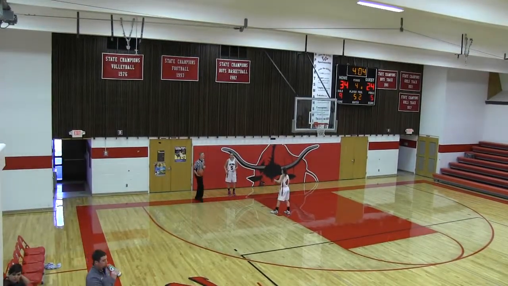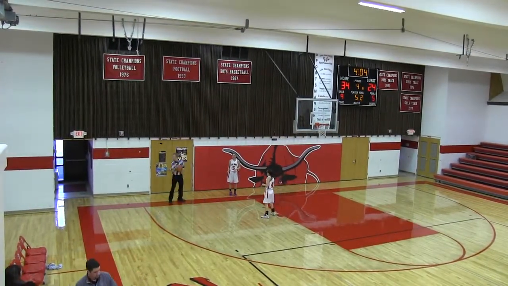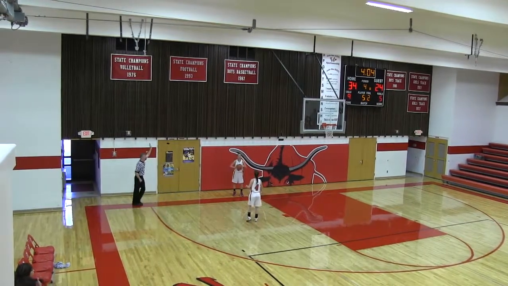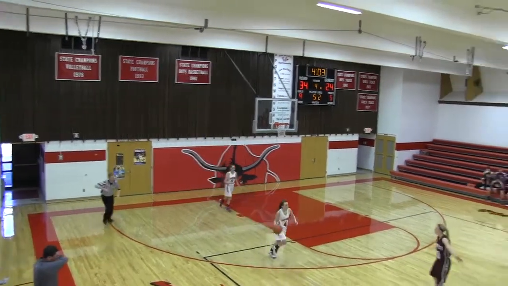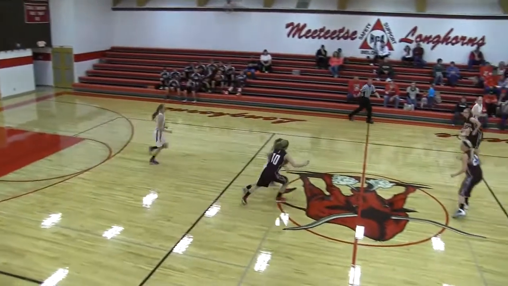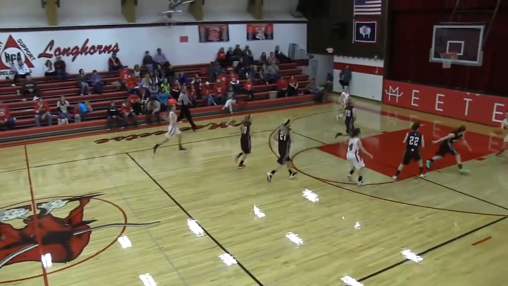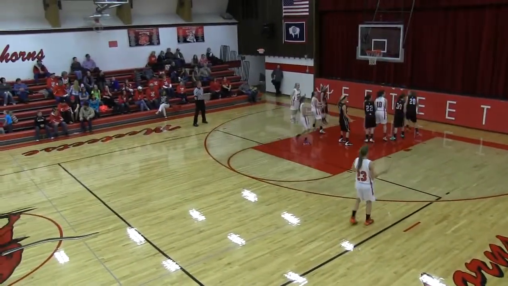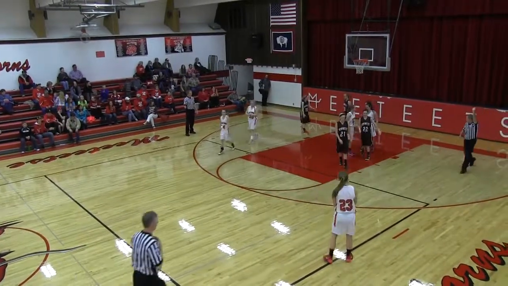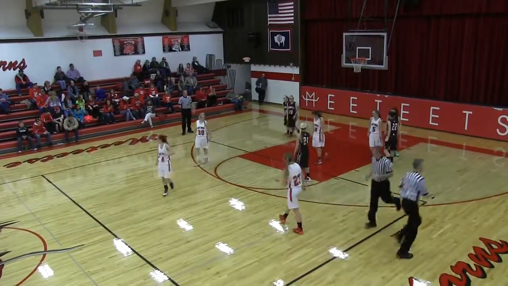It's going to be Meeteetse ball out of bounds. Amelia May will inbound to Tori Lewis. Looks like Midwest is setting up a half-court trap. Tori drives into it. She's going to dump it off to Ashton Abar, who goes up and is fouled by number 20, Becky Butler, for Midwest.